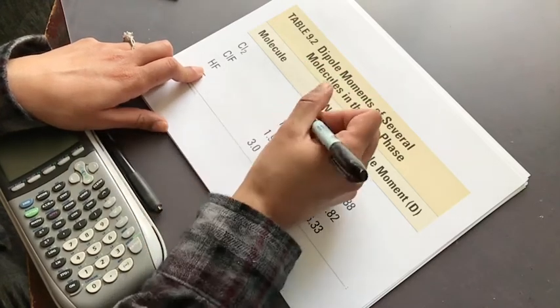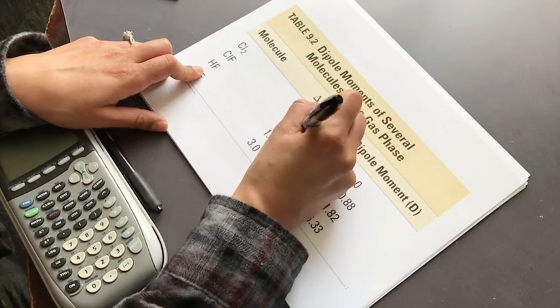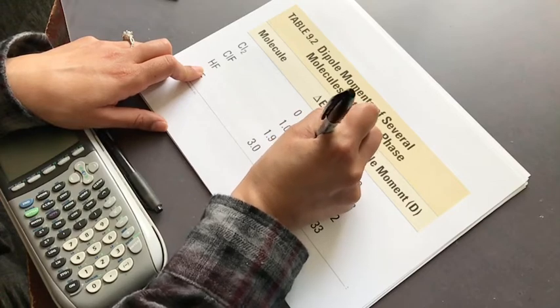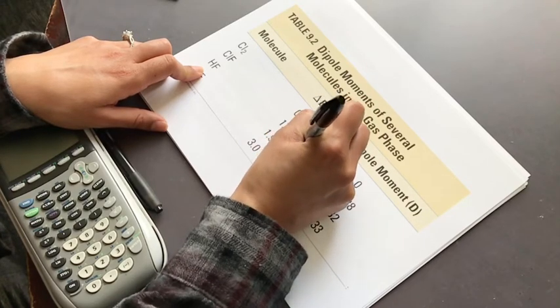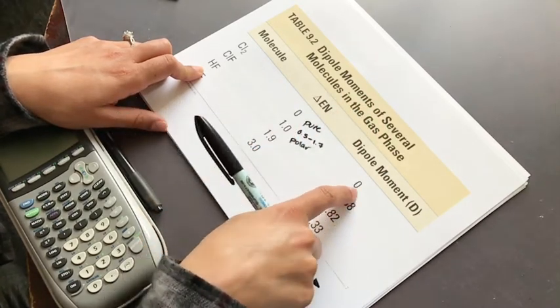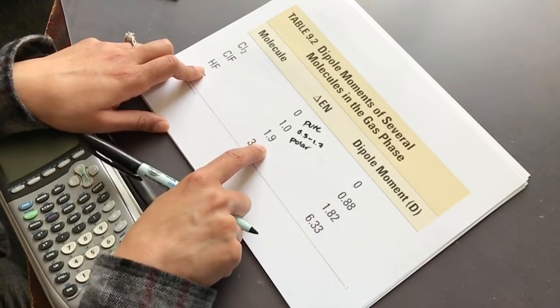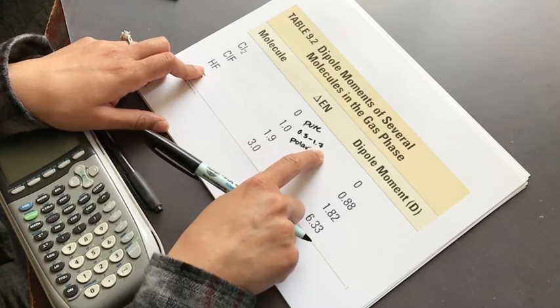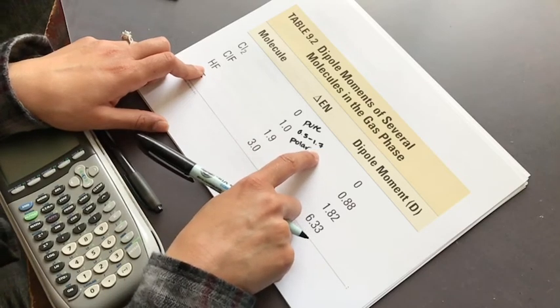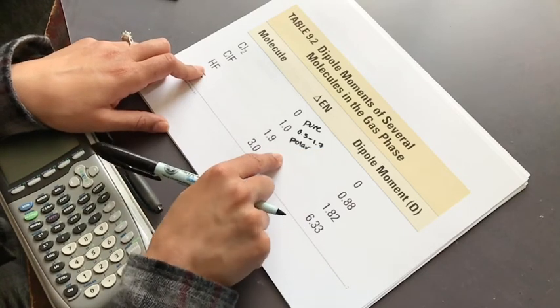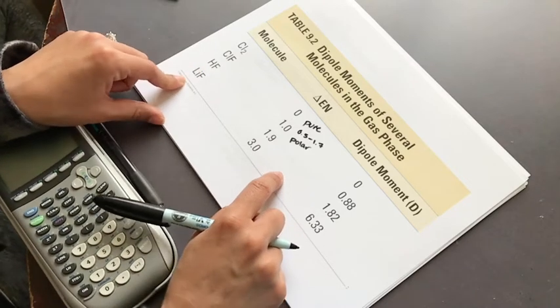So 1.0, that's in that range of 0.5 to 1.7. So this is polar. And therefore, you see an increasing of dipole moment. HF is actually greater than the 1.7, so it can be considered to be ionic.